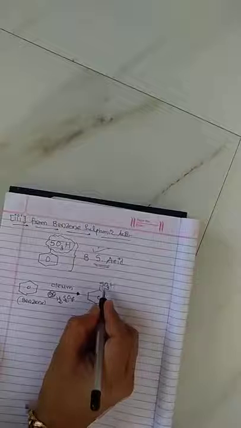You can choose any one of these. The use of oleum will introduce a powerful acidic group, SO3H, on the benzene ring. This is called benzene SO3H, a sulphonic acid. So this is benzene sulphonic acid.